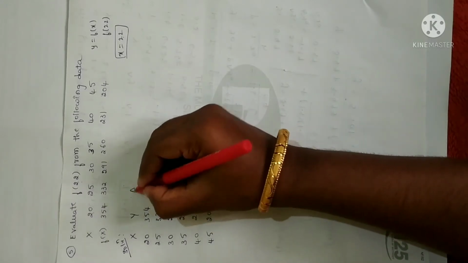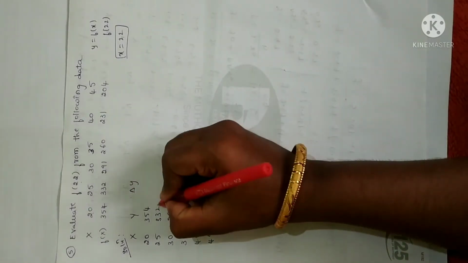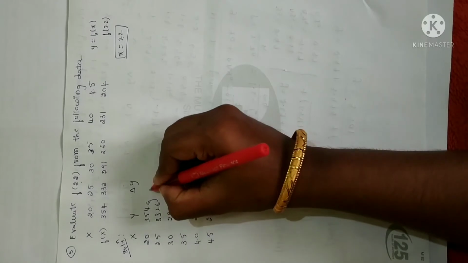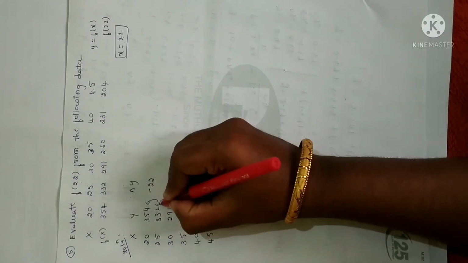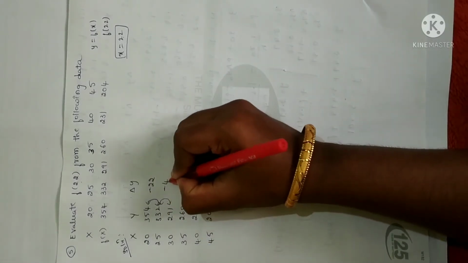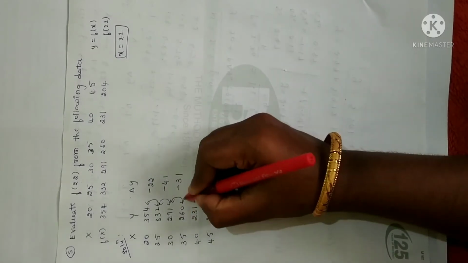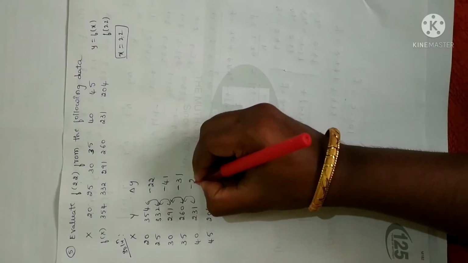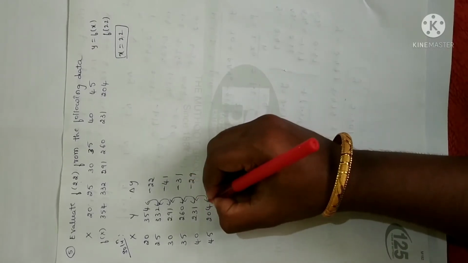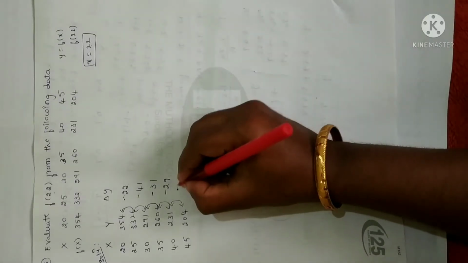Fine. Next first forward difference is denoted by delta y. 332 minus 354, it is minus 22. 291 minus 332, minus 41. 260 minus 291, minus 31. 231 minus 260, minus 29. 204 minus 231, it is minus 27.